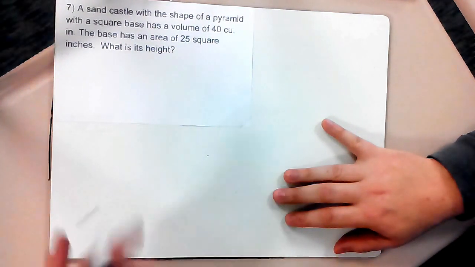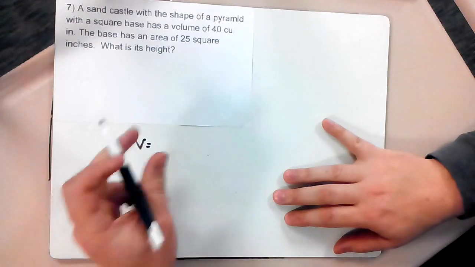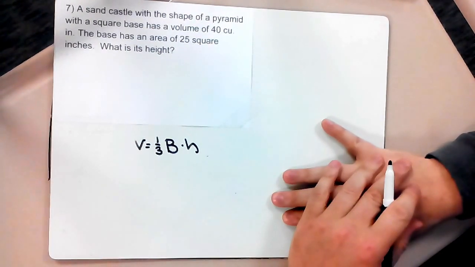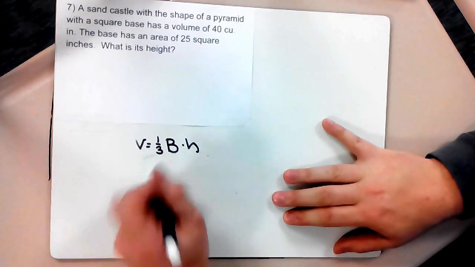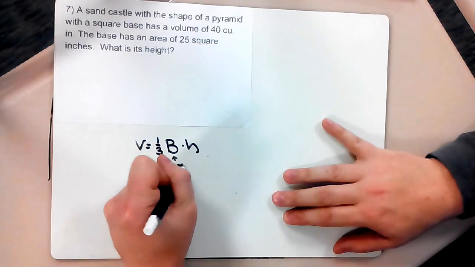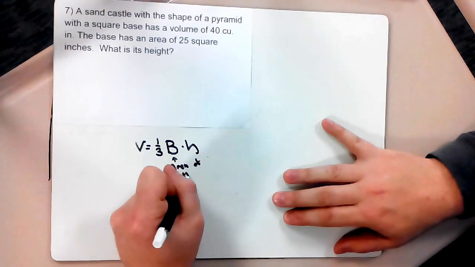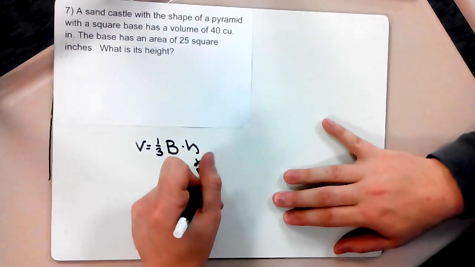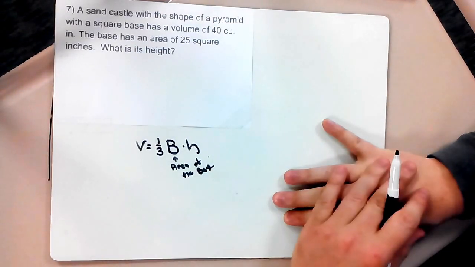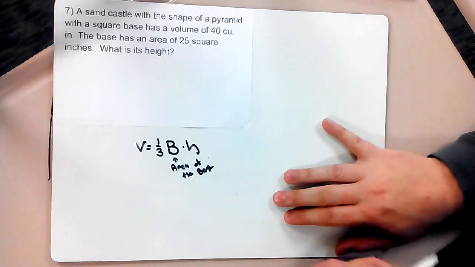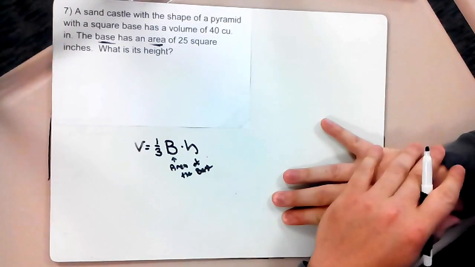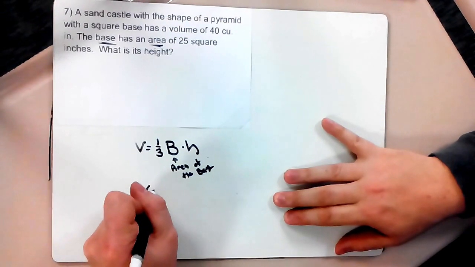The volume of the pyramid is V equals 1/3 big B times H. Big B, as we talked about, is the area of the base. Now with that being said, they actually gave me the area of the base, so I don't have to go and find it. They told me what it is. See, it says area of the base right there. I'm just going to plug that right in.